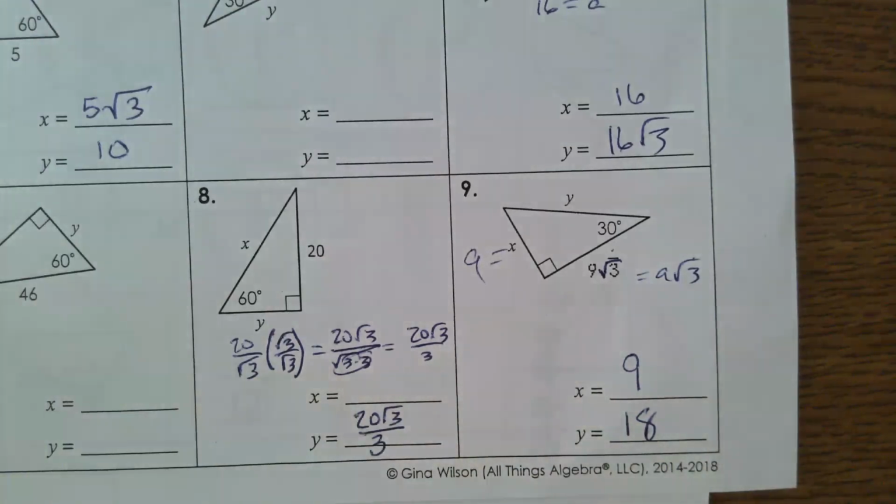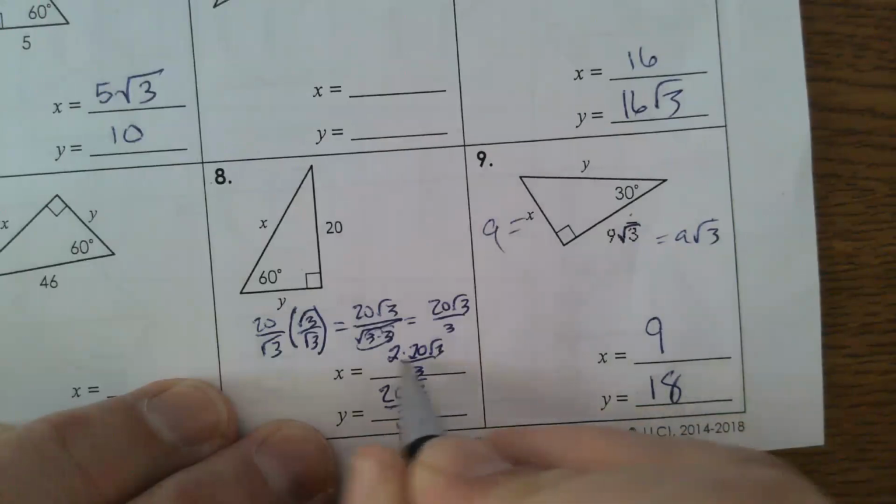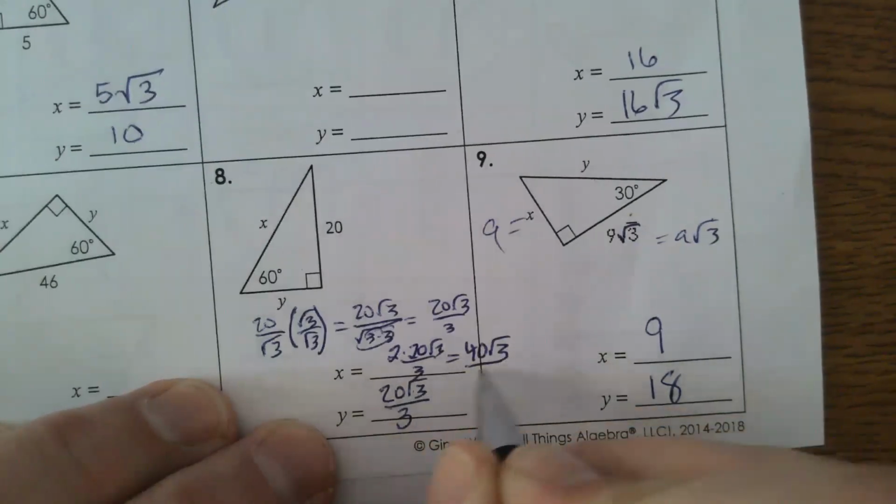Now, some of you might call that an ugly number. Some of you might call that a particularly beautiful number. But it is definitely intricate, complicated. In fact, it's irrational. It's exactly right. Now we're going to double it. Do we double the 20, the root 3, the 3? No. It's just the 20. Because we don't multiply what's inside the square root symbol by things that are on the outside. So when we double this, we're going to do 2 times 20 root 3 over 3. And that's going to become 40 root 3 over 3.